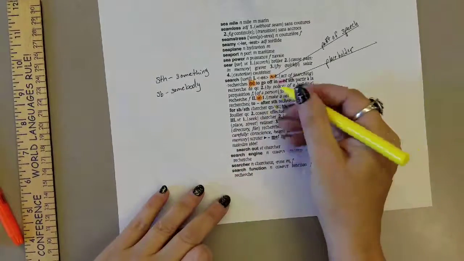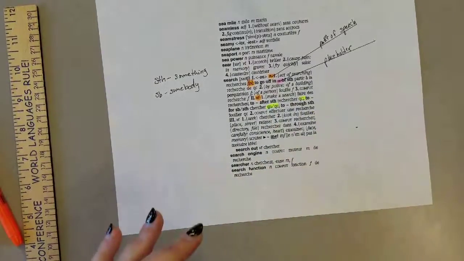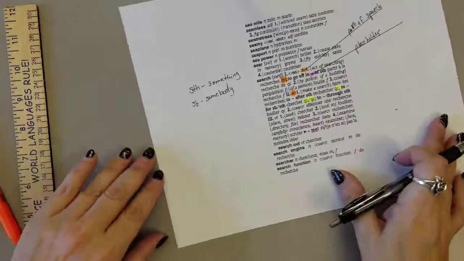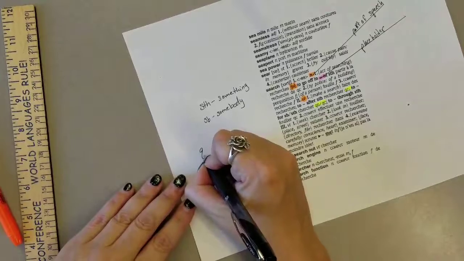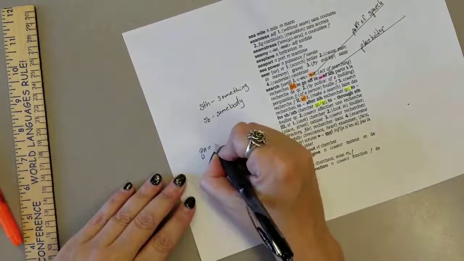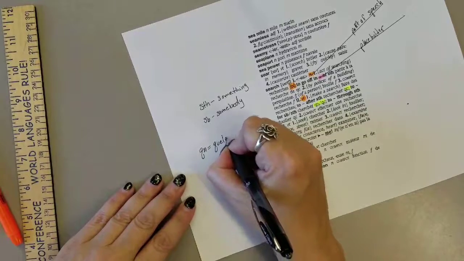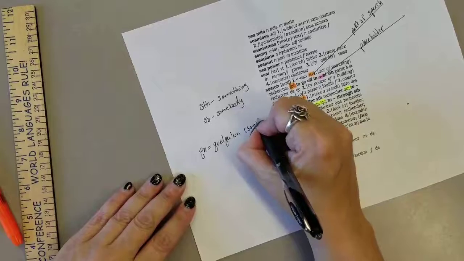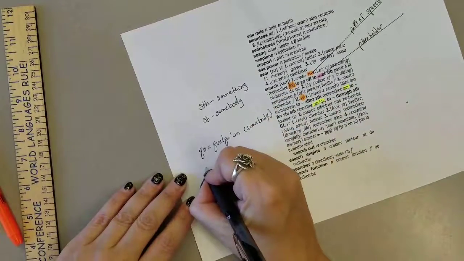So what I'm going to do is actually highlight these in a different color because I have multiple colors of highlighter. Just make sure they're highlighted for you. QN and QC are French, obviously. QN stands for quelqu'un, which is somebody or someone.